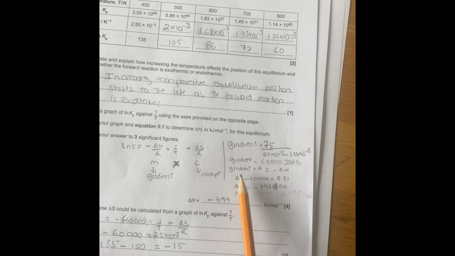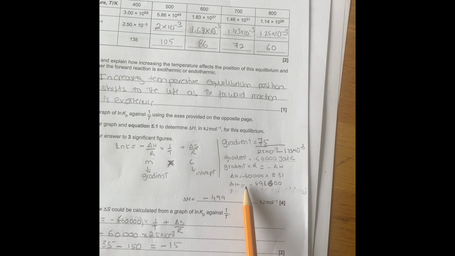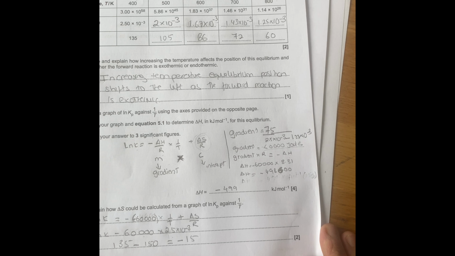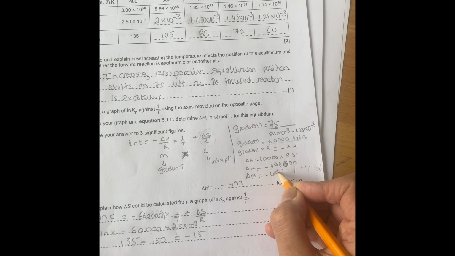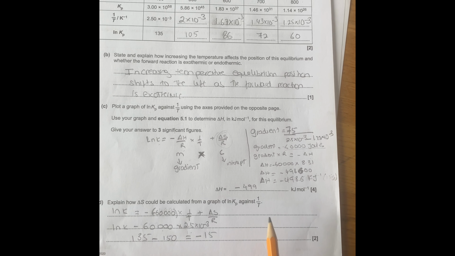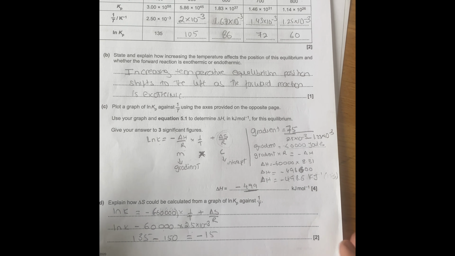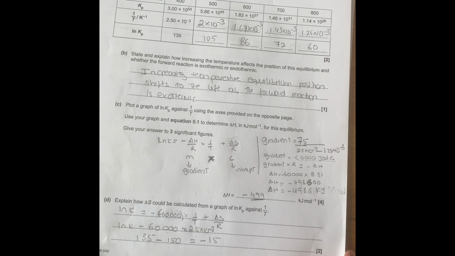So then you take the gradient, which gives you minus 60,000. Multiply by R gives you delta H, and then you get delta H is minus 498,600 joules. And then you change that to kilojoules, which is minus 498.6 kilojoules. Then you change to 3 sig figs as they ask, and it gives you minus 499 kilojoules per mole. Okay, so that's how you work out delta H for that.